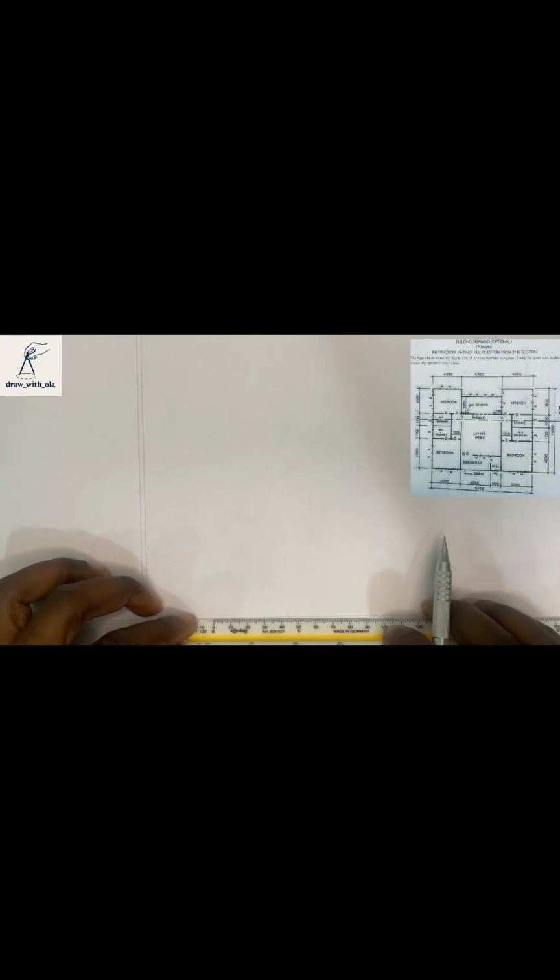All right, so go ahead to measure 4,000, just like we're given in the floor plan. And go ahead to add your wall thickness, which is 225. Measure another 4,000. Go ahead to measure 225. Go ahead to measure 1,200.